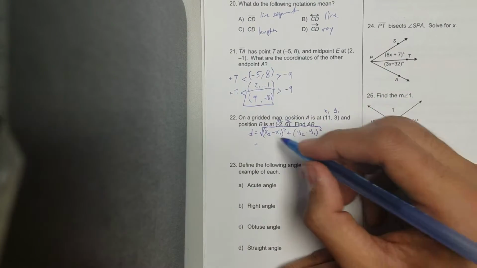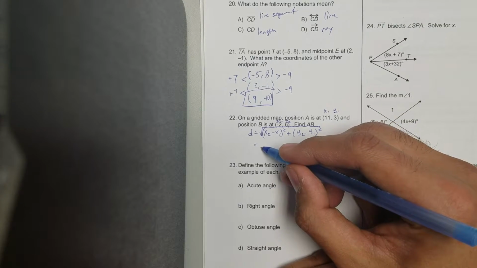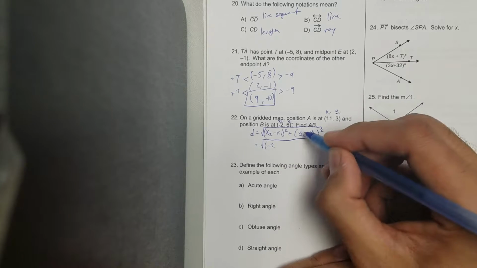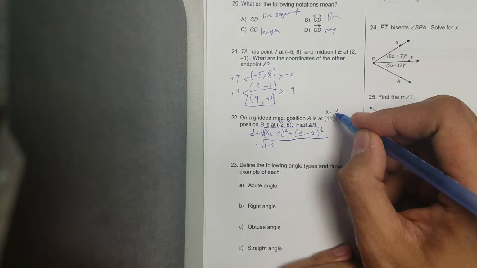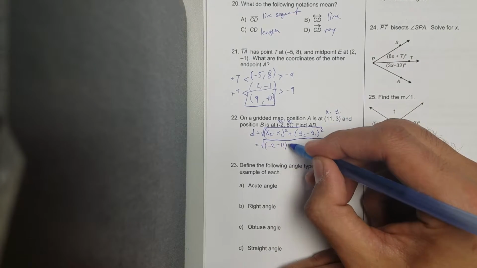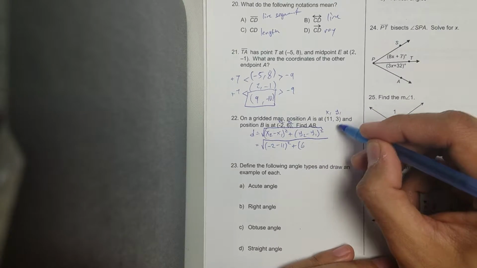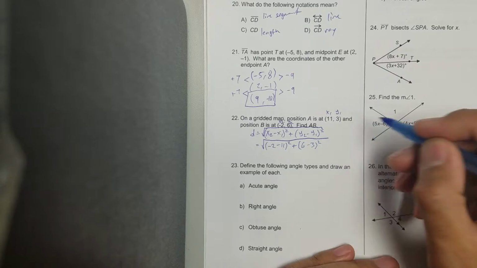So distance equals the square root of -2 minus 11 squared plus 6 minus 3 squared.